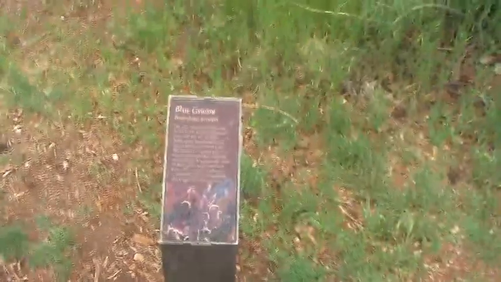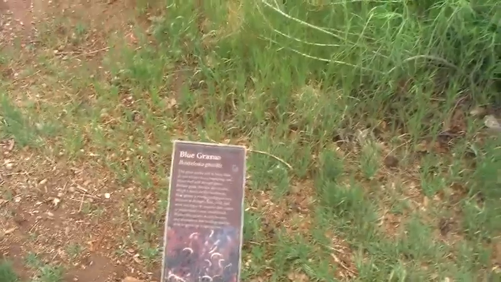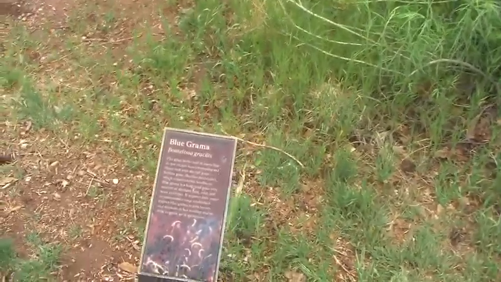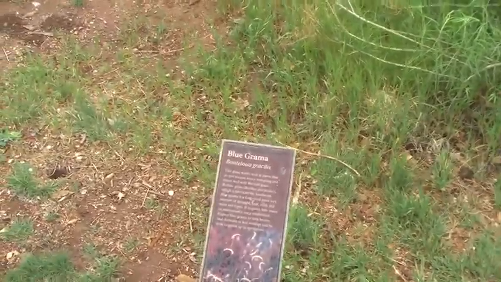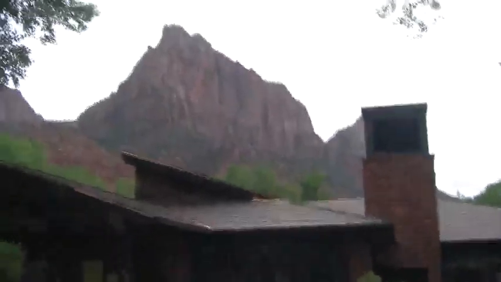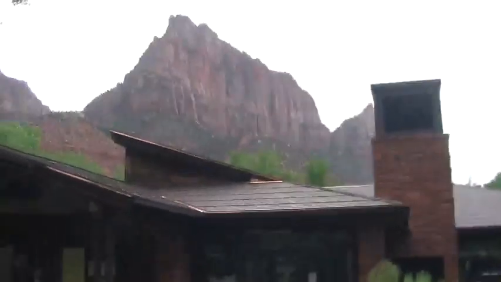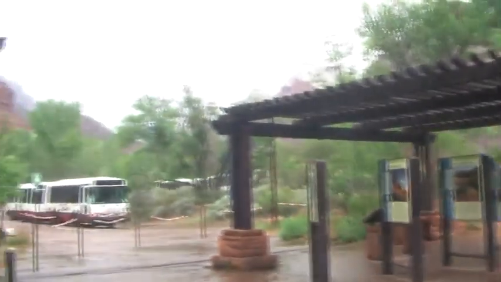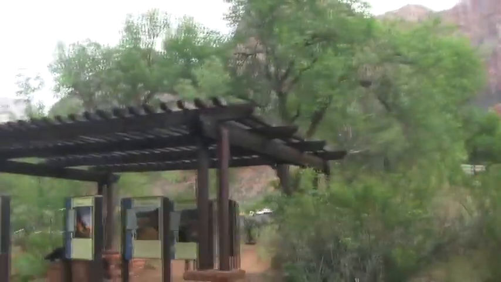Grama, it's a grass. Mixes well with turf grass if you don't walk a lot on it and it's dry. So this is the bottom of Zion Canyon and the main visitor center. Still a beautiful location. People get wilderness permits for going walking, preparing to walk. That's up the canyon. It's a bit of a rainy day.